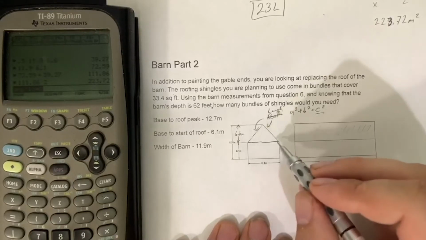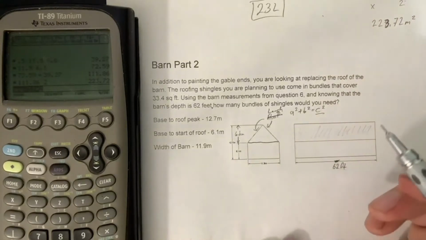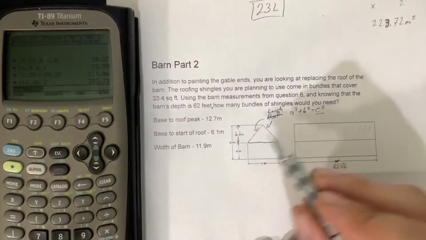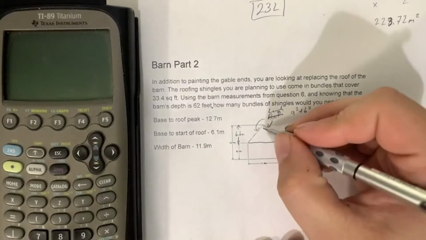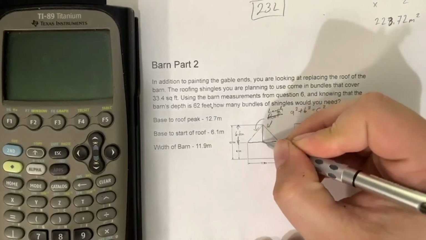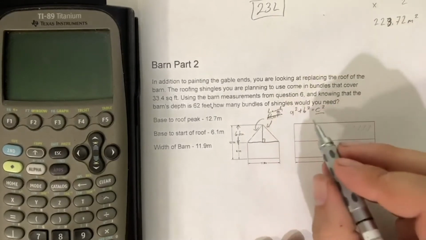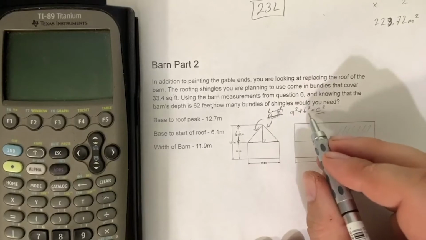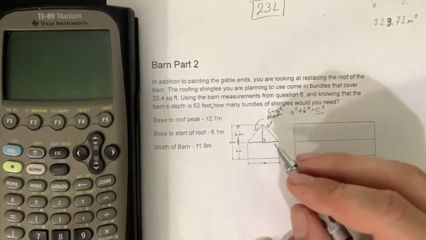We don't know any of these angles, actually. We could calculate them, but we're not quite touching on that level of math yet. So what we can do is divide this triangle in half, which gives us the right angle that we need for Pythagorean's theorem to work. And we're basically dividing that in half.